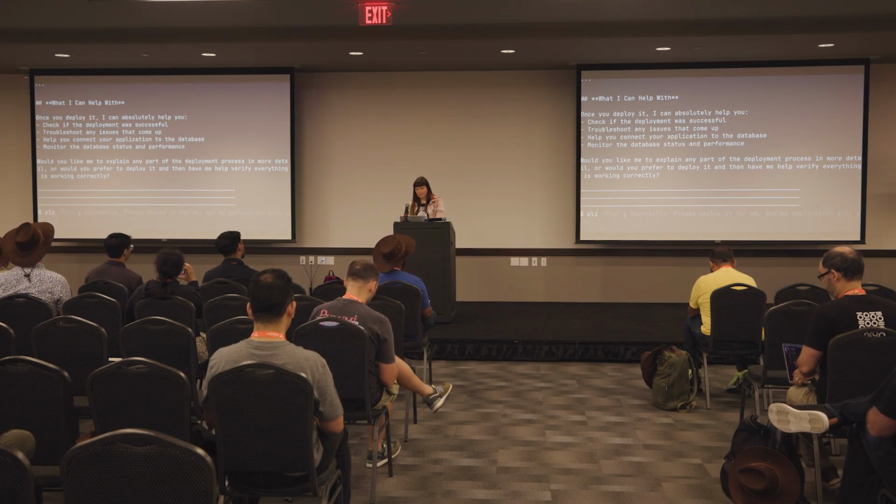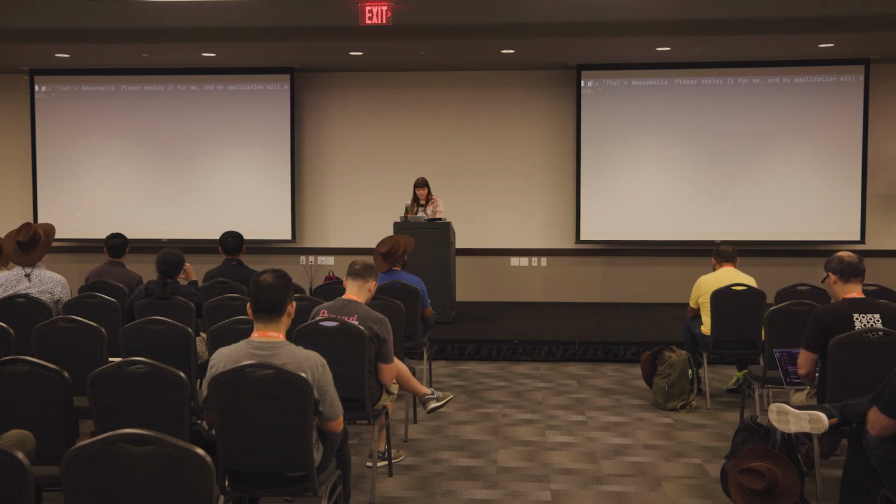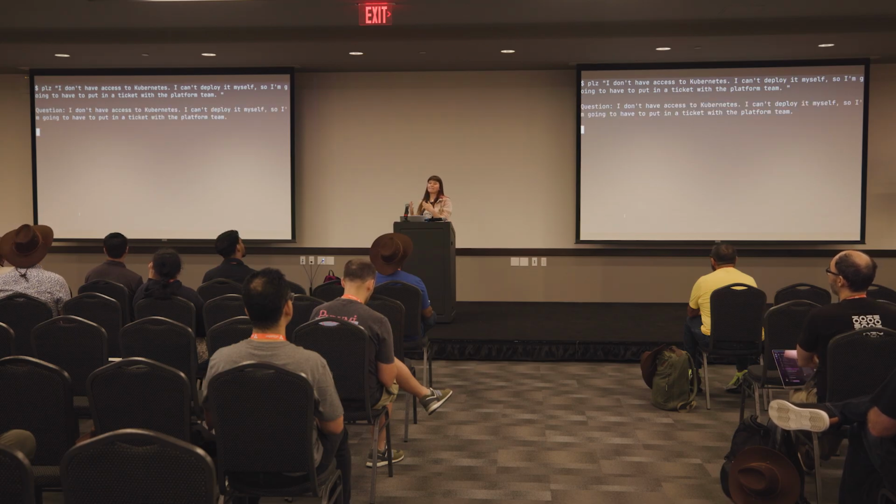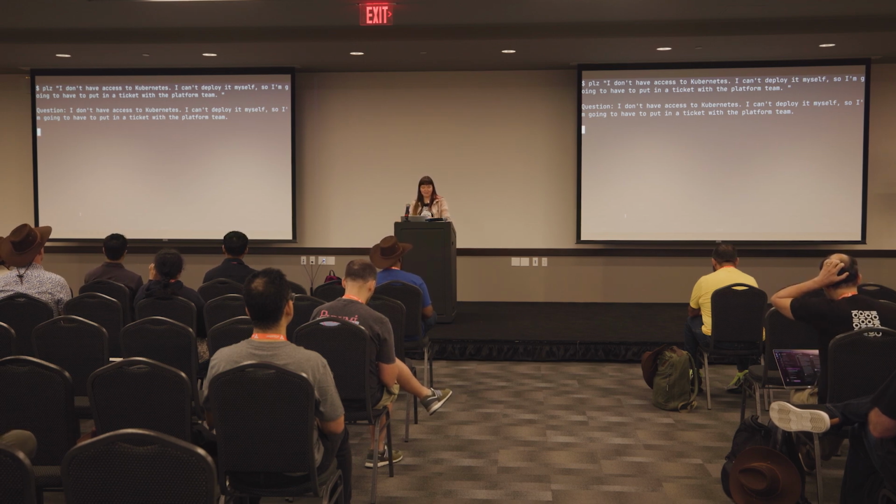So I'm going to clear this so you can see better. I don't have access to Kubernetes. I can't deploy it myself, so I'm going to have to put in a ticket with the platform team. It's going to be annoying to wait for the response, but it's important to the story I'm telling right now. Every step of the way, I'm getting a little further. I can understand more, but there's something I can't do, and I still need to bug the database team.